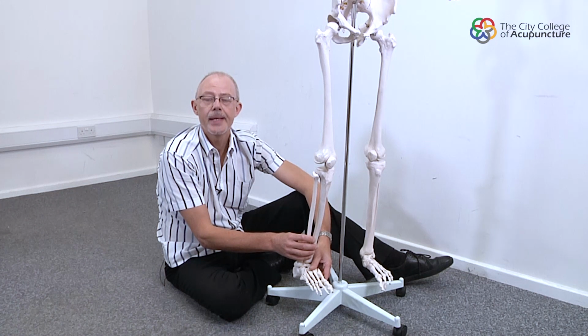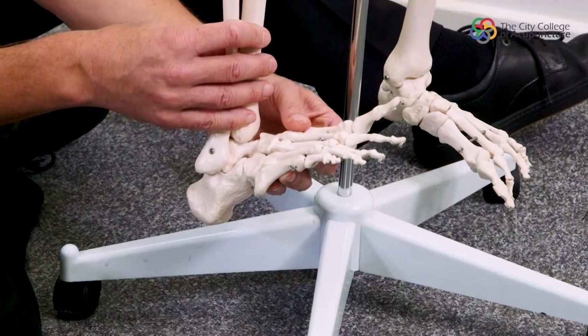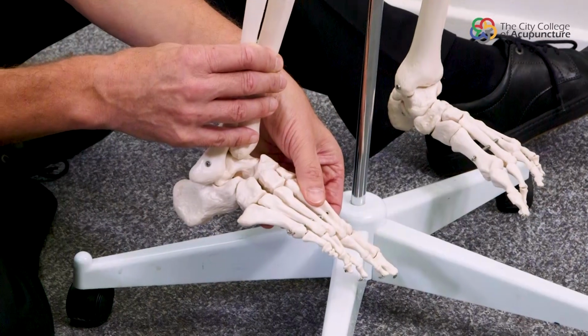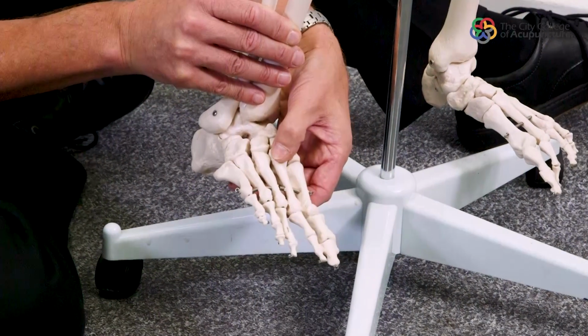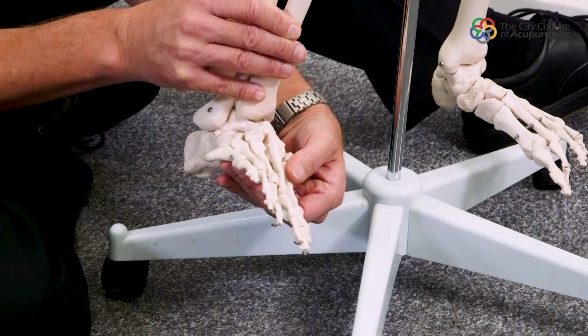The foot and ankle can make a series of complex movements, and these all have separate names. We have dorsiflexion as the foot comes up, plantarflexion as the foot goes down. When the foot turns in, that's called inversion, and as it turns out, that's called eversion.